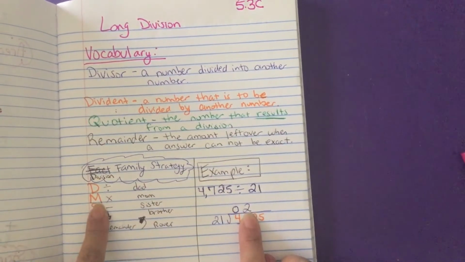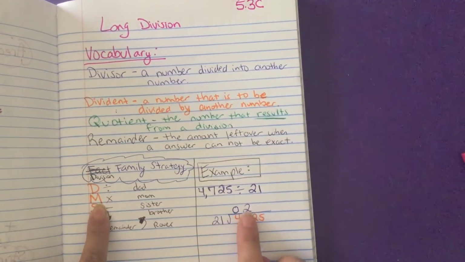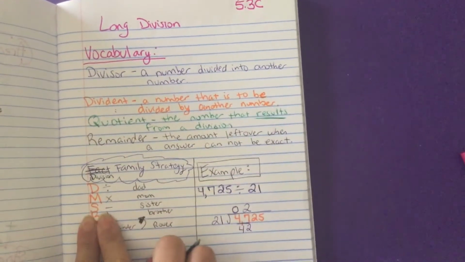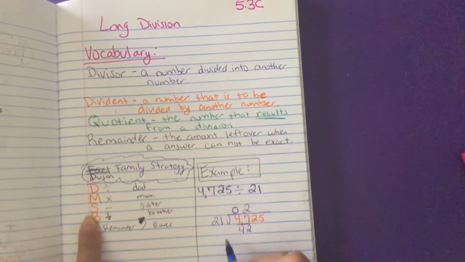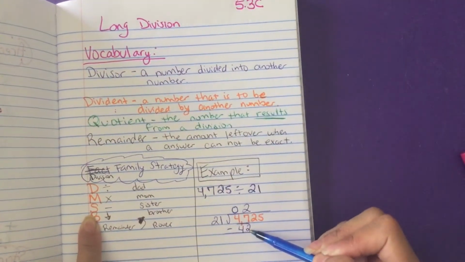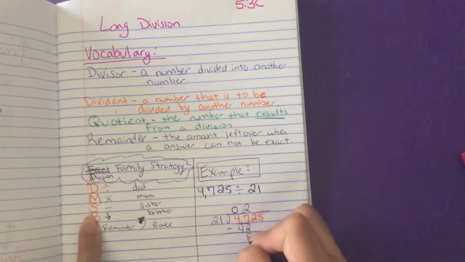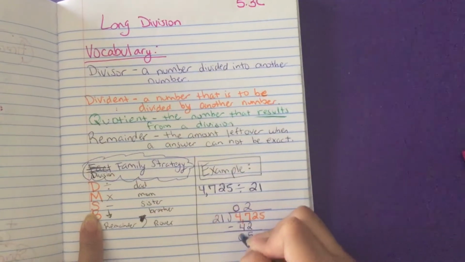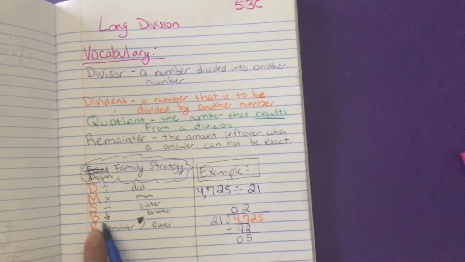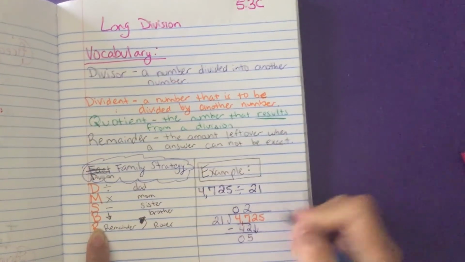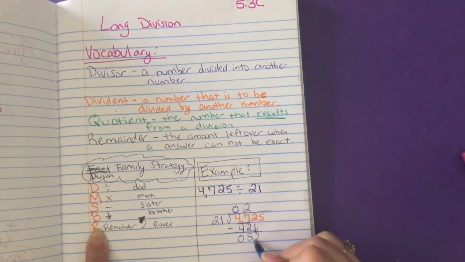Now I'm going to multiply. 21 times 2 is 42. Now I'm going to subtract. That's sister. So 7 minus 2 is 5. 4 minus 4 is 0. Now I have brother. I need to bring down. So I will need to bring down the number 2.